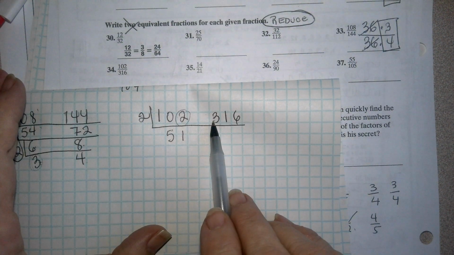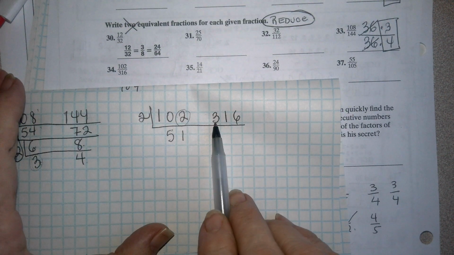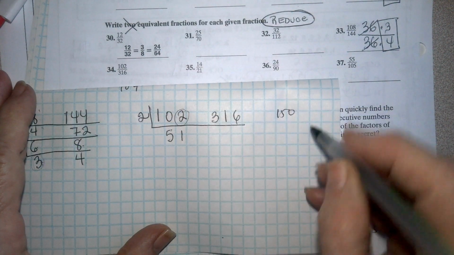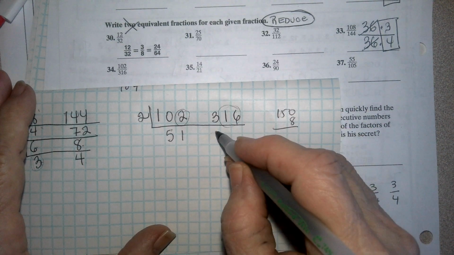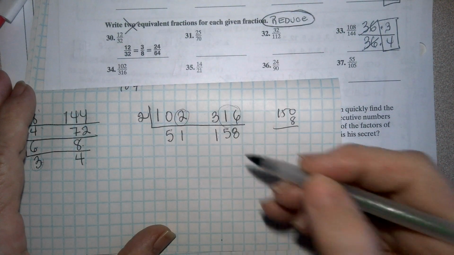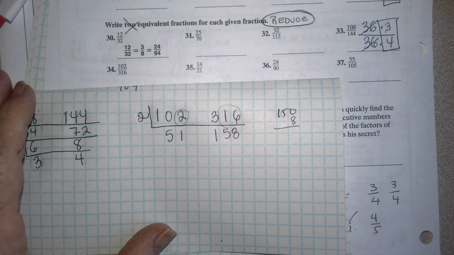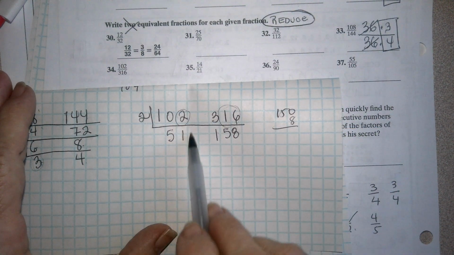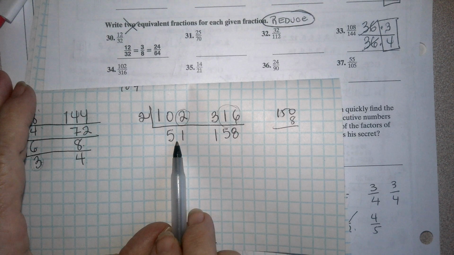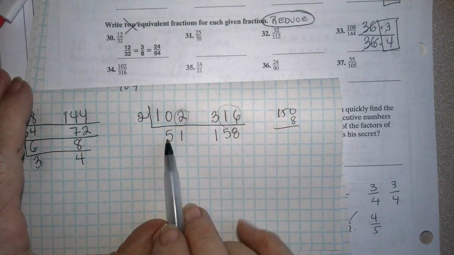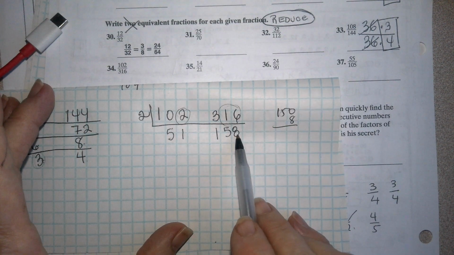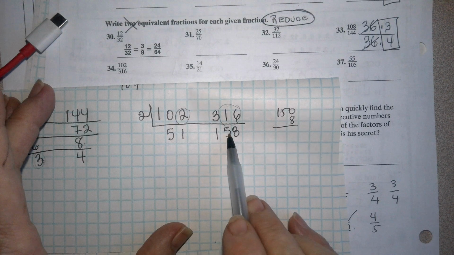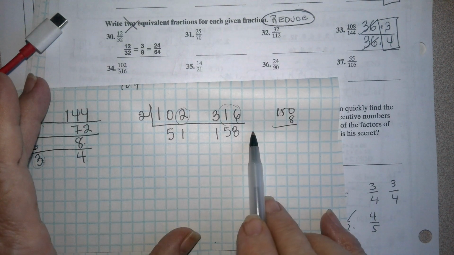I don't want to work too hard to take half of that. Half of 300 is 150. What's half of 16? So it's 158. Okay, then I know the factors of this are 3 and 17. How do I know that? Because I know it. 5 and 1 is 6, so 3 does go into it. Does 3 go into this? 8, 9, 10, 11, 12, 13, 14. 3 does not go into both of those.